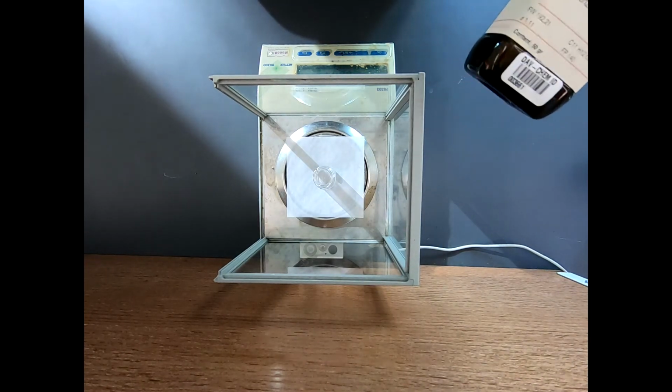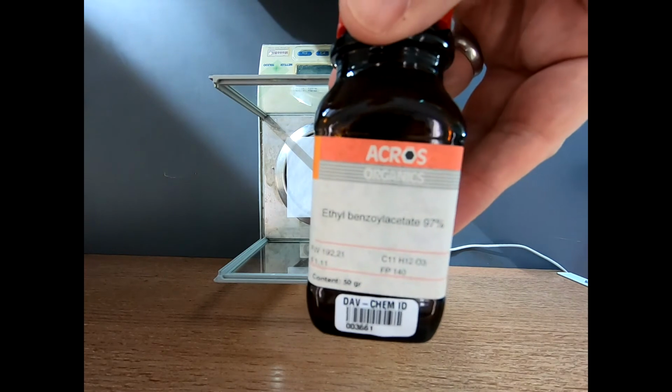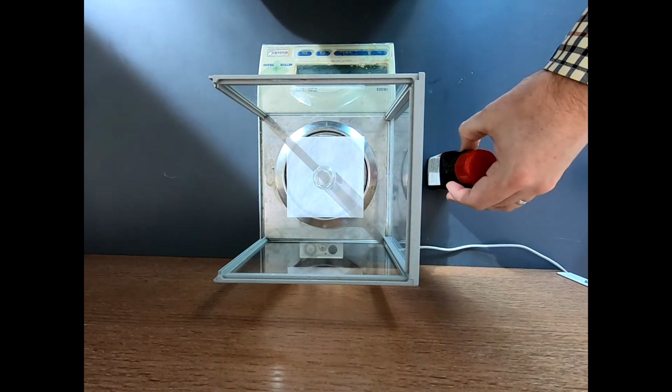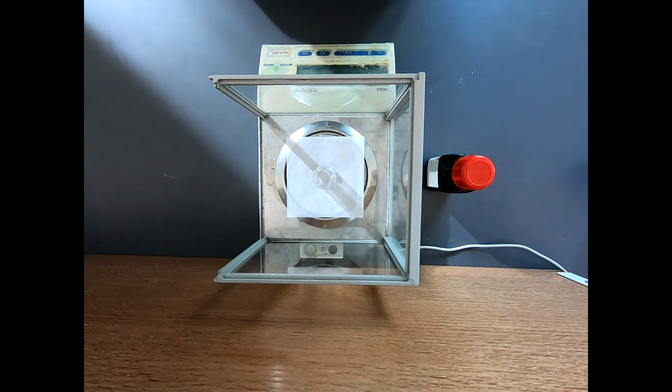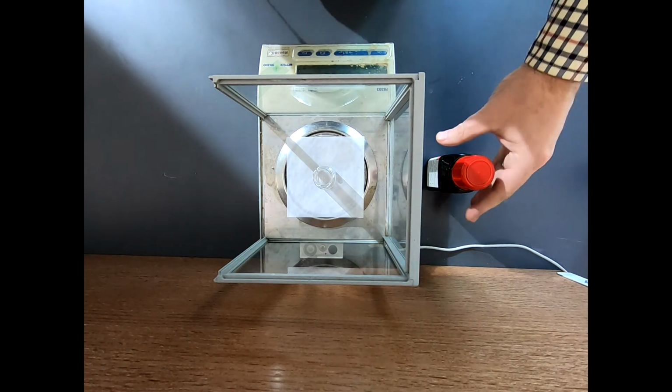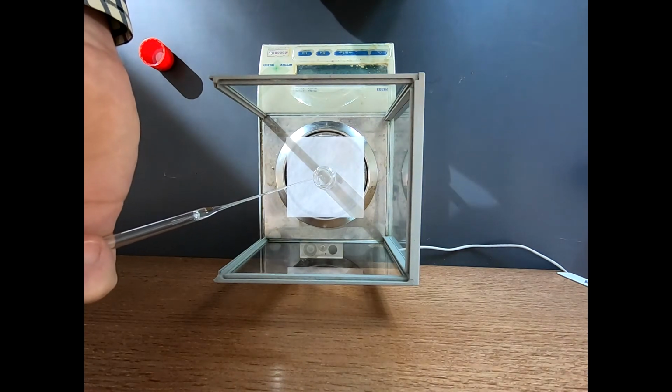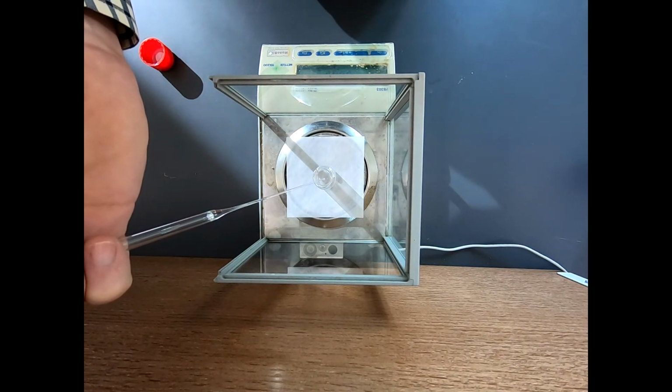So here we have our reagent. This is the reagent we're going to measure first. This is ethyl benzoylacetate. This is our beta-ketoester, and we're going to weigh this out. Even though it's a liquid, we're going to weigh it out on the balance. So we need approximately 576 milligrams of this material. I don't care that we get exactly 576 milligrams, but I want to write down exactly what we do use. I just want to be in that ballpark. That's about 3 millimoles.